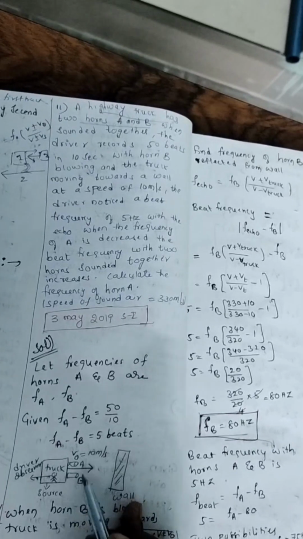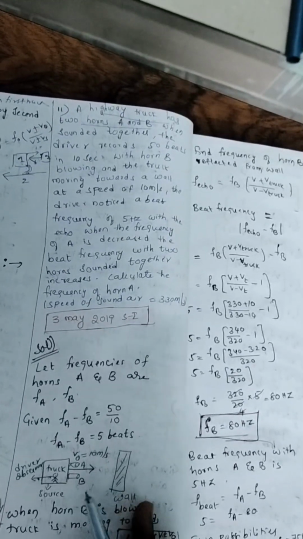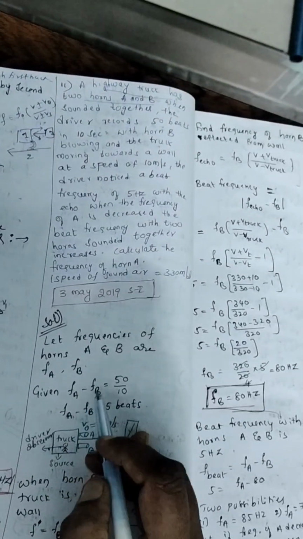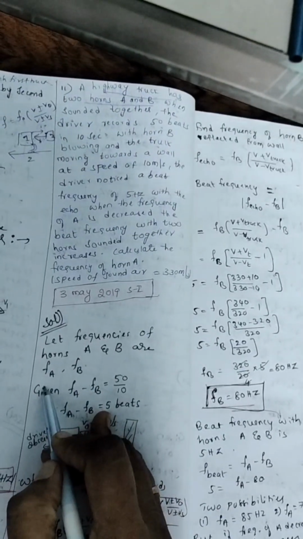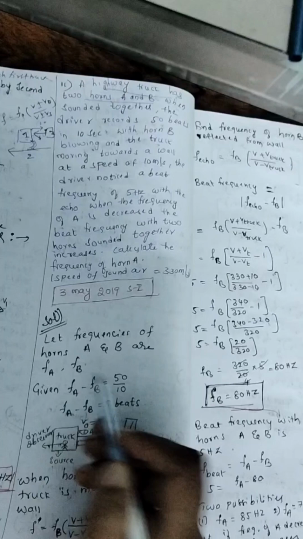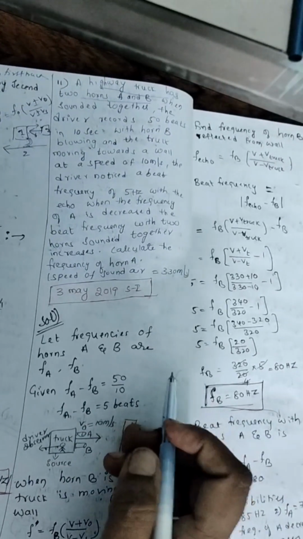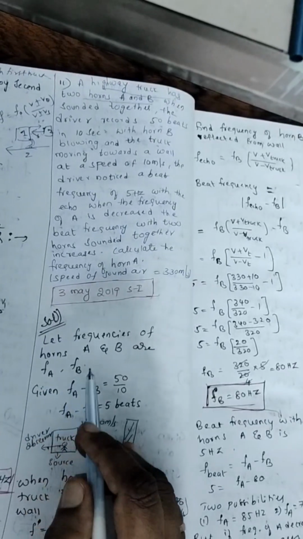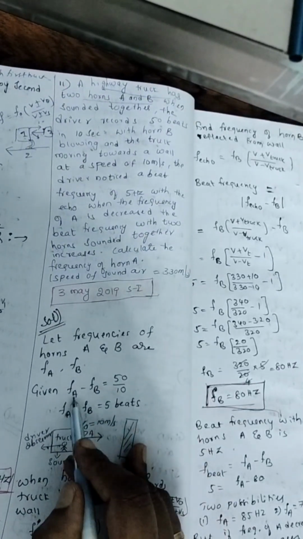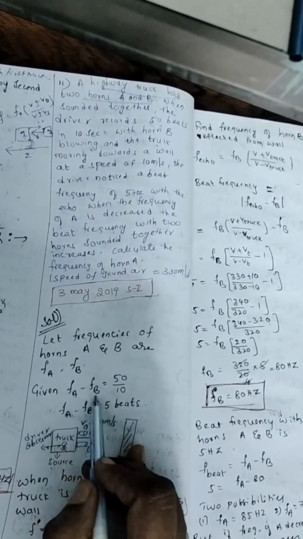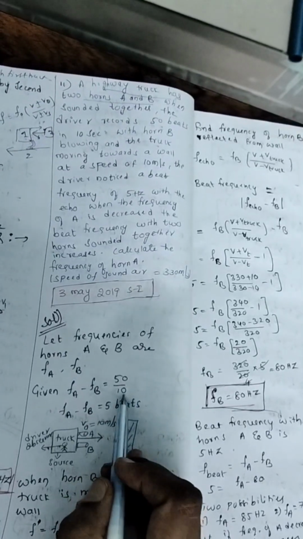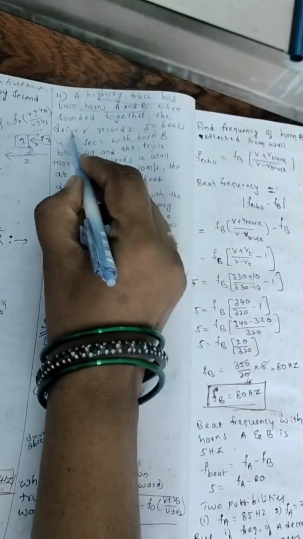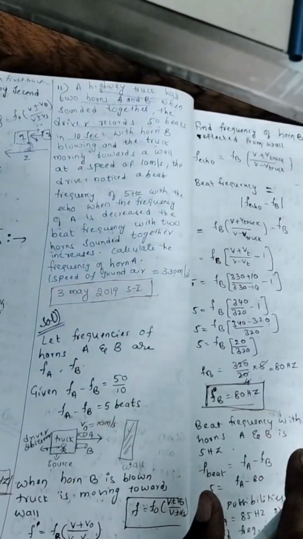When he sounded these two horns, he recorded the beat frequency. Let FA be the frequency of horn A and FB the frequency of horn B. So the beat frequency is FA minus FB. He observed 50 by 10, that is 5 beats. The first sentence we completed.